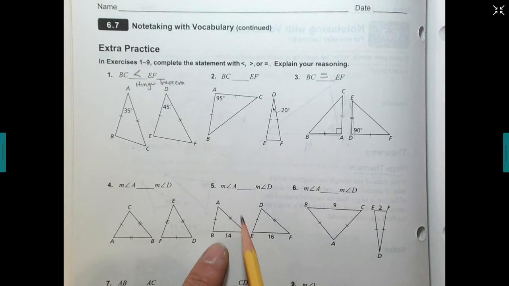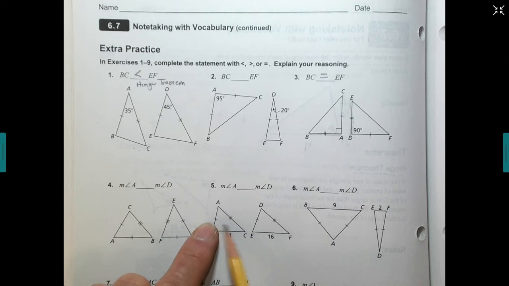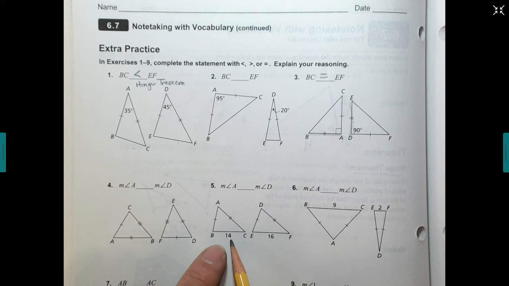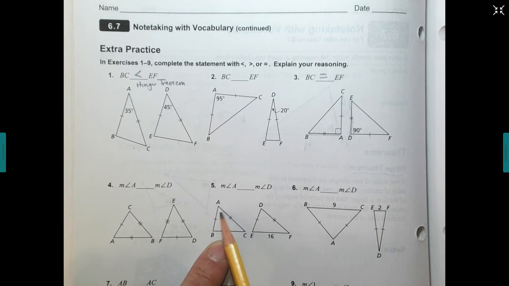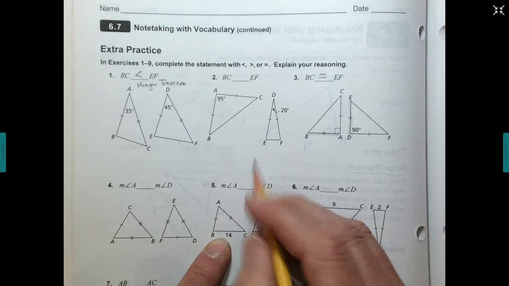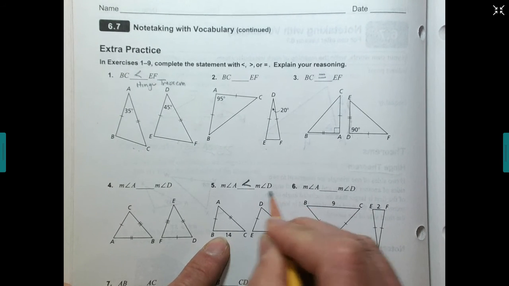Okay. So we have side length the same, side length the same. This is smaller than this, so this would be smaller than this. So angle A is less than angle D.